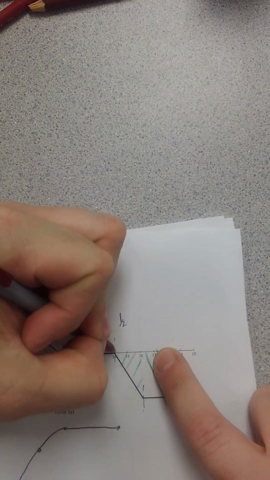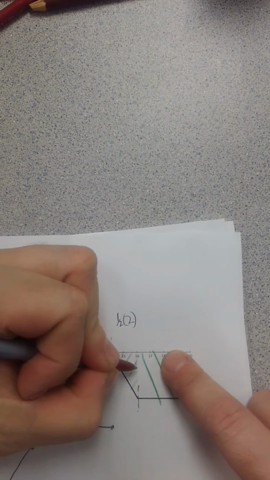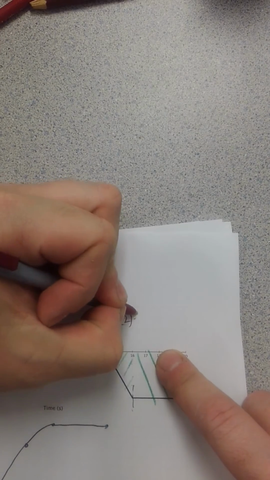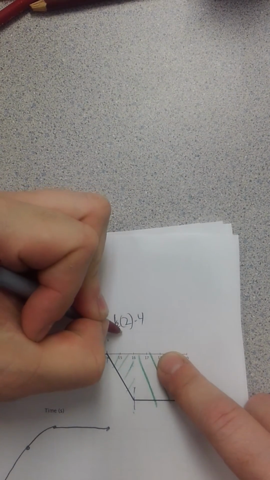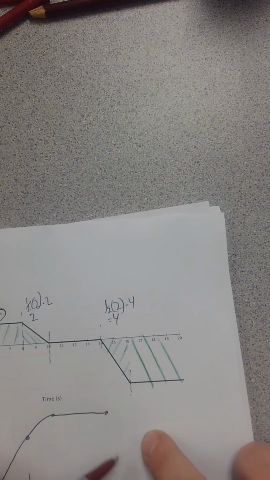My base is 2. My height is, I've got to count. 1, 2, 3, 4. Half of 2 times 4. Half of 2 is 1. 1 times 4 is 4. Okay? So, at 16 seconds, okay, I'm going to put a dot.